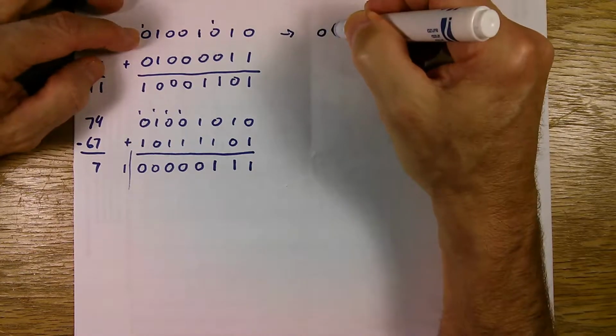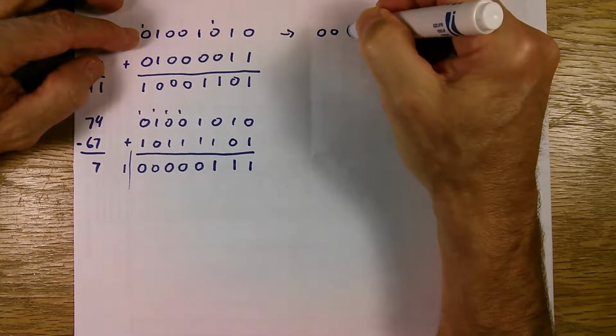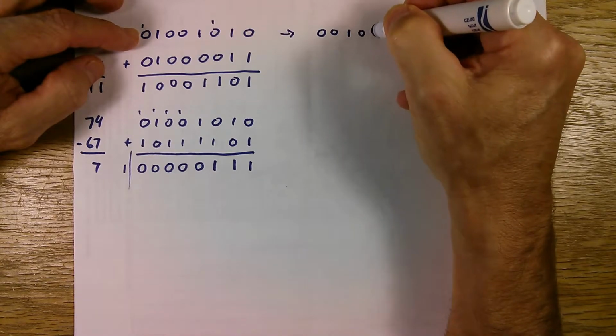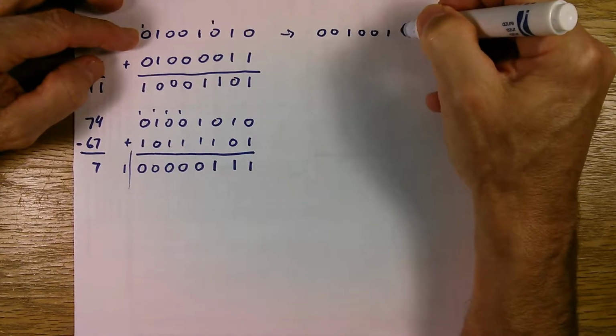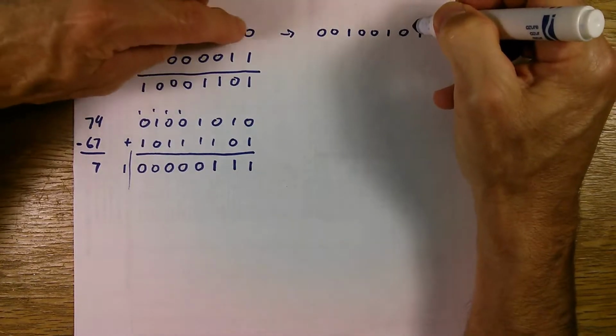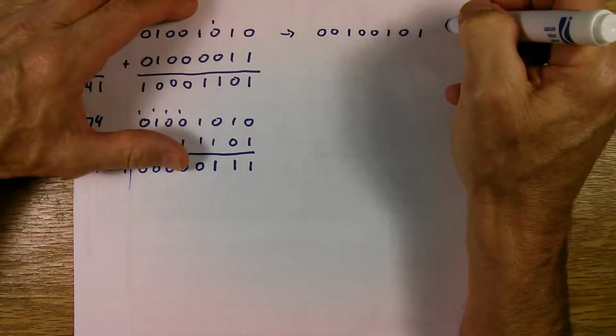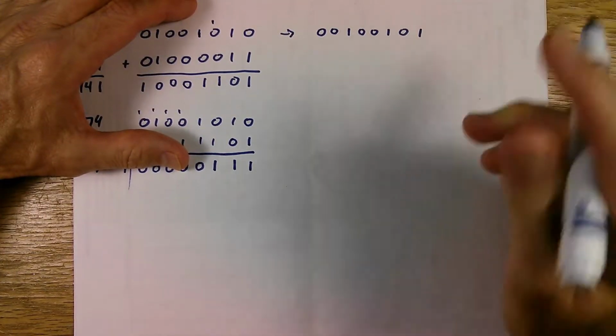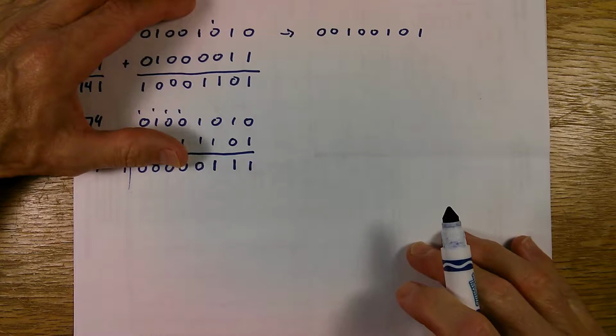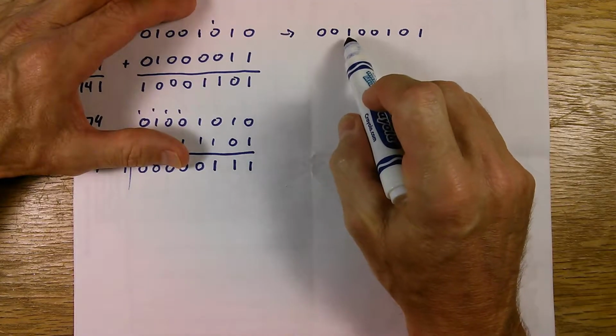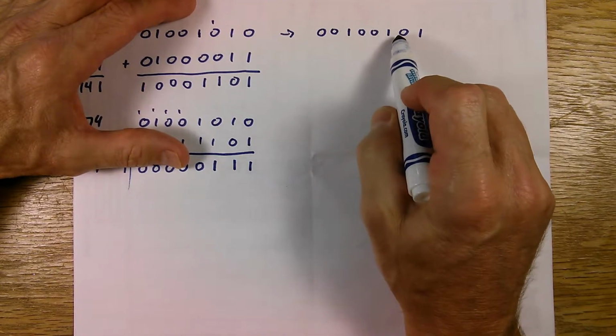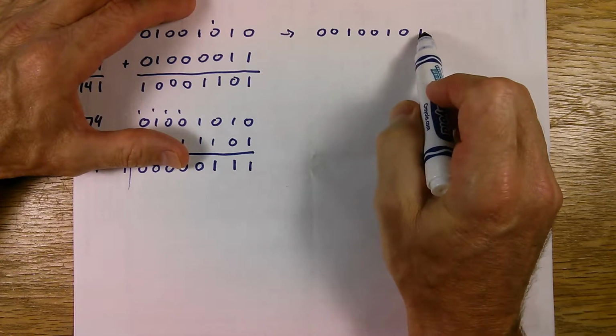So it's going to look like 0, 1, 0, 0, 1, 0, 1. And the last bit here got shifted off and dropped off into space and disappeared. It's lost. So what I've done here is I've shifted the bits one place to the right.